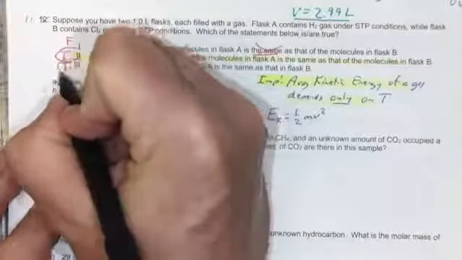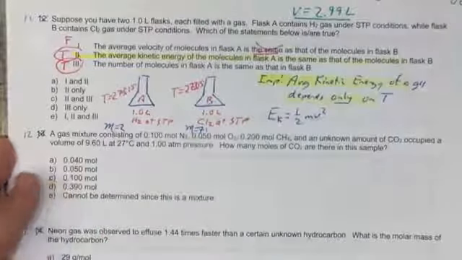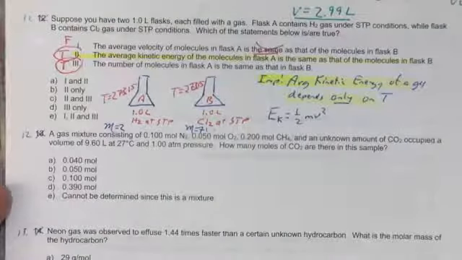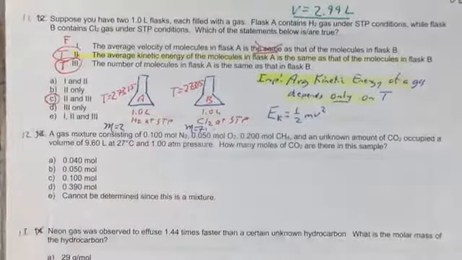So Roman numeral 3 is also a true statement because of Avogadro's law. So the correct answer, Roman numerals 2 and 3, so that would be choice C. They're both true.